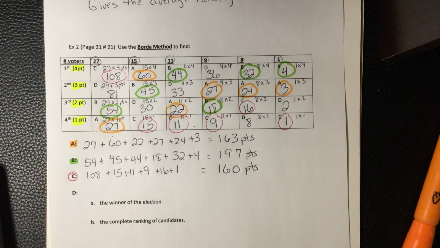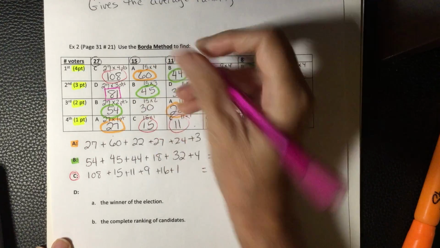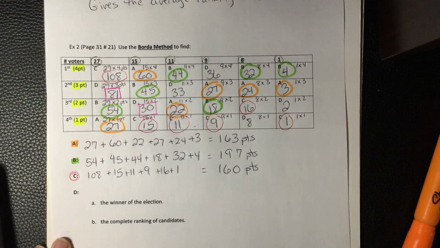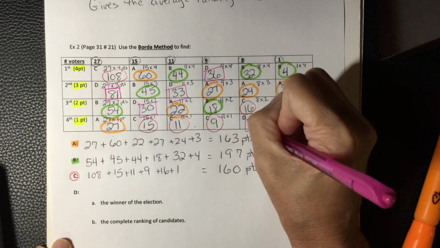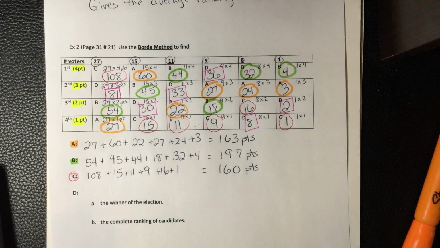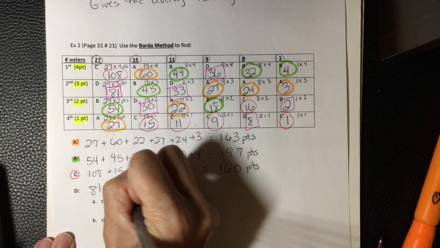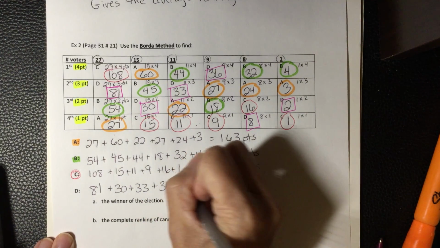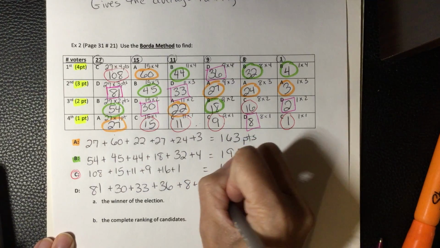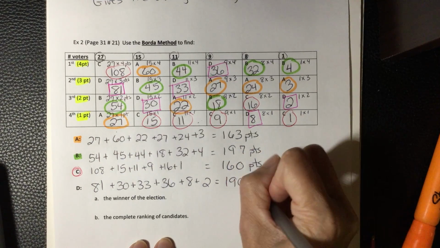All right, so we are down to our very last one. Let's see if I can do maybe pink for this one. So we're looking at D. So we've got 81. It should be the only thing in each column you haven't used yet. So 30, 33, 36, 8, and 2. All right, so 81 plus 30 plus 33 plus 36 plus 8 plus 2. All right, so we're going to add all of those together. And we get 190 points.